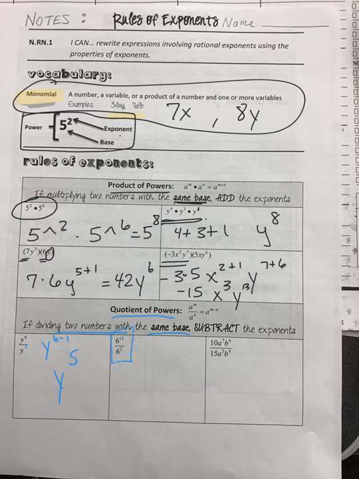How about I reduce this next one? 6 divided by 6. Nope, you can just leave 6. Not divide by. Minus. You do 13 minus 2. What's 13 minus 2? 11. So you can leave your answer like that.